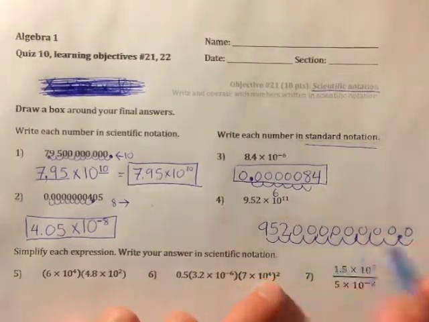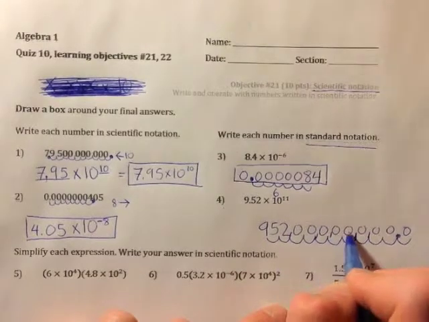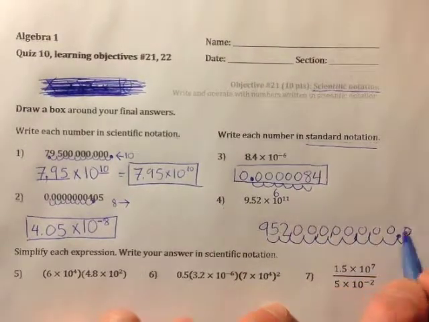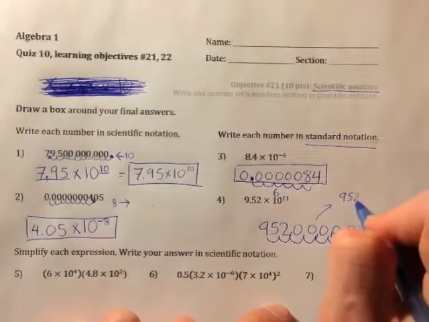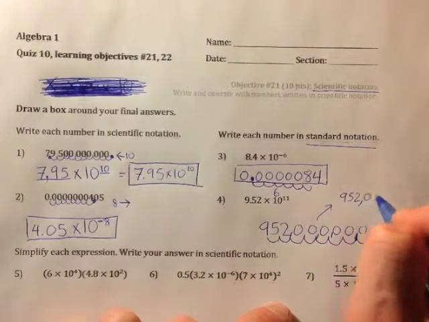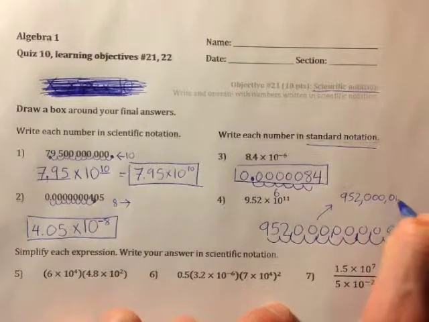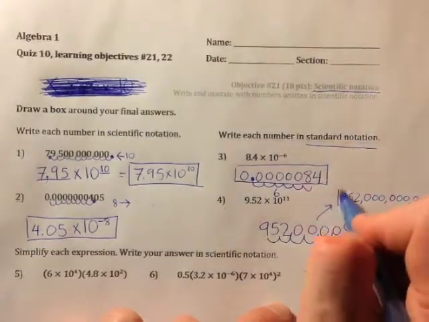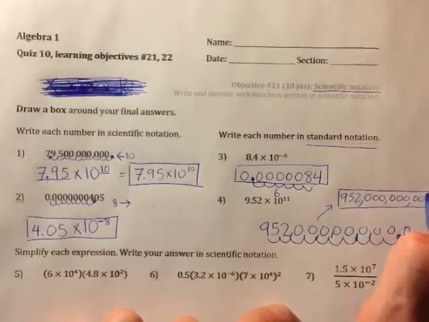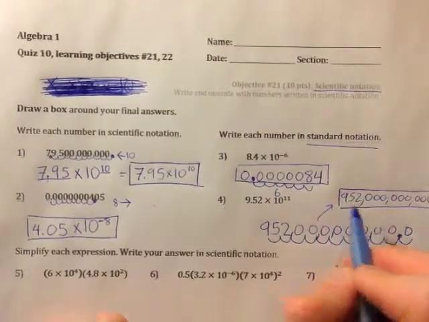That's getting confusing, but you get the idea. There should be 9 zeros in total. So let me just write this out a little bit cleaner. 952 billion looks to be the number. Okay, 9 zeros, and I move the decimal point 11 times from in between the 9 and the 5.